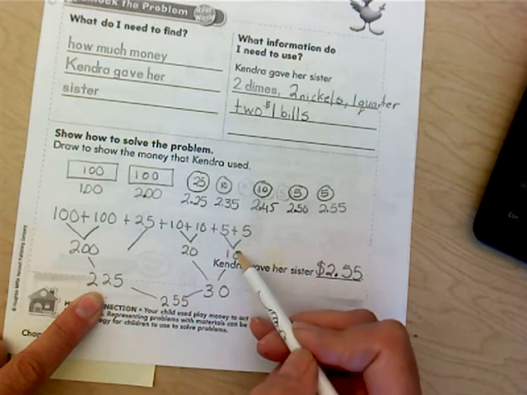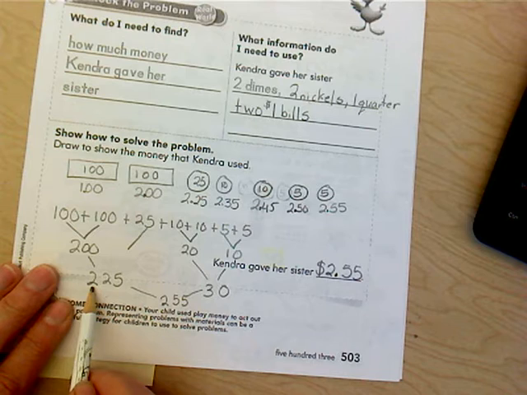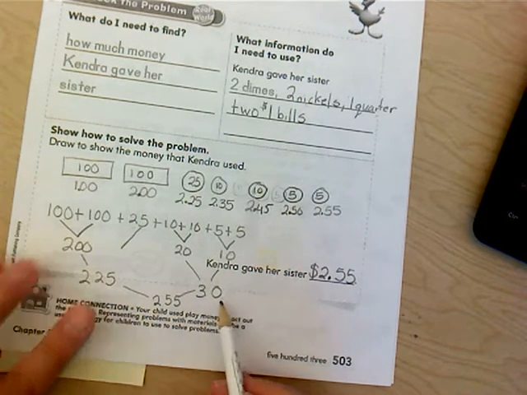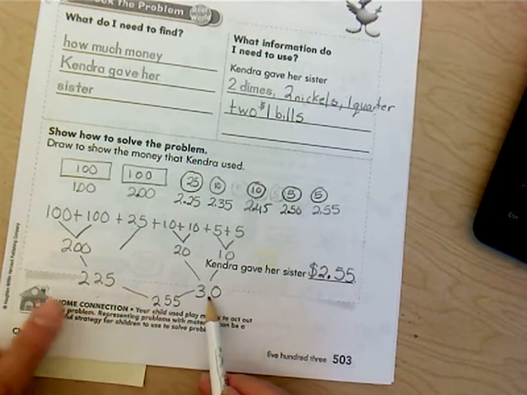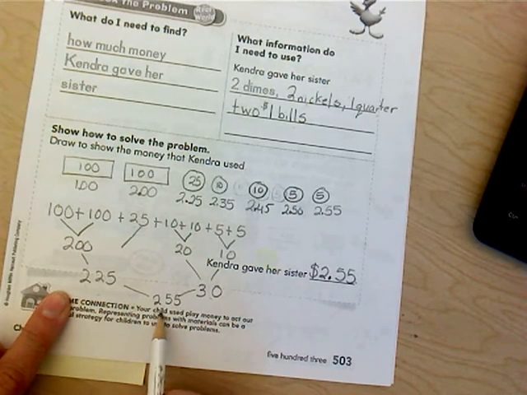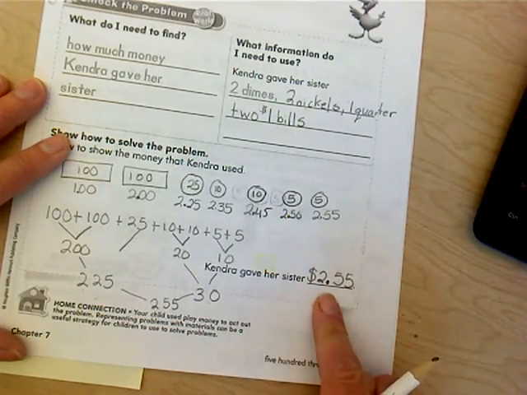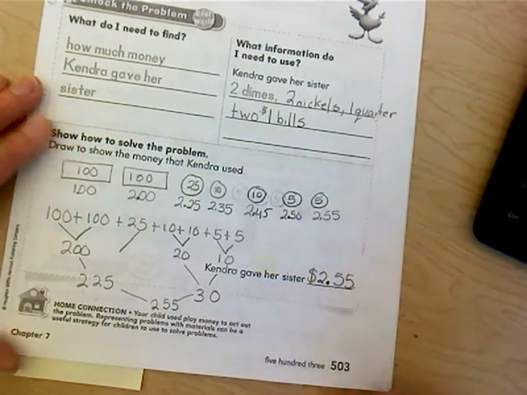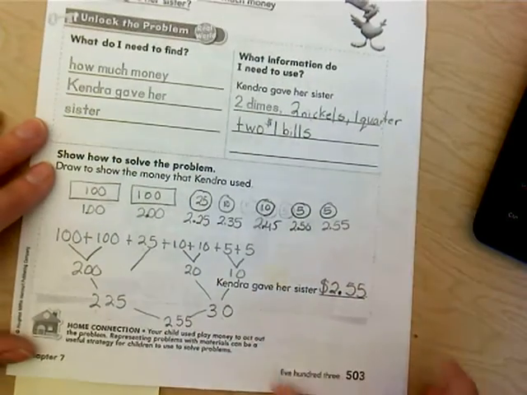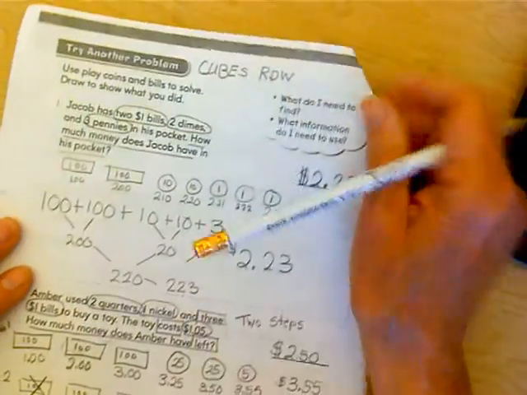When I added 20 and 10 together, I got 30, and then I added 30 and 225 together to get 255, which then I had to make sure that I put my decimal in the correct place: $2.55. And as I said earlier in the video, you can choose how you want to solve those problems on your own at this point.